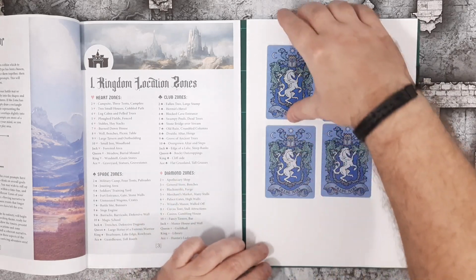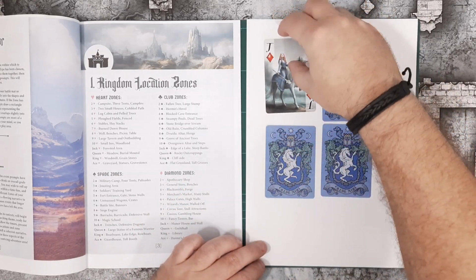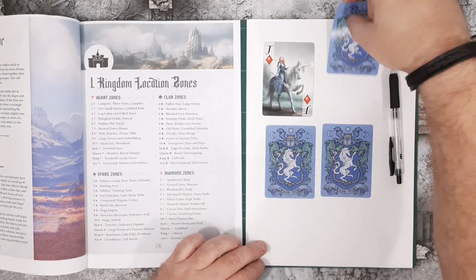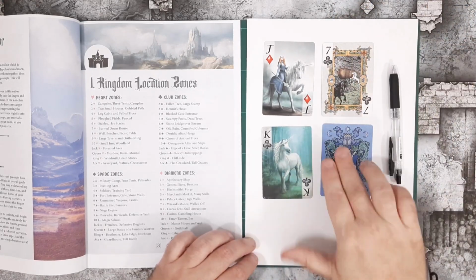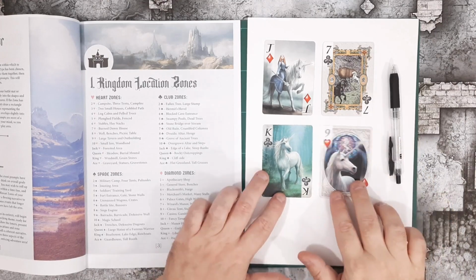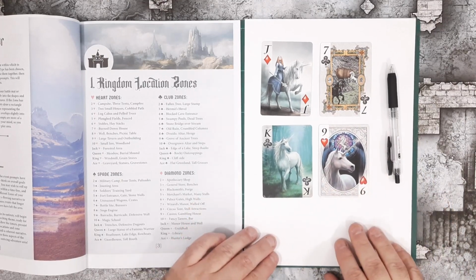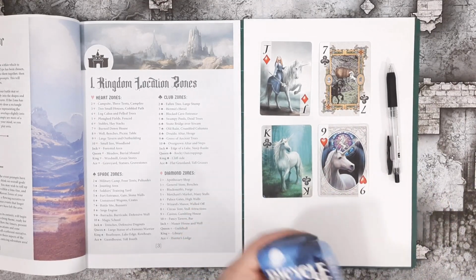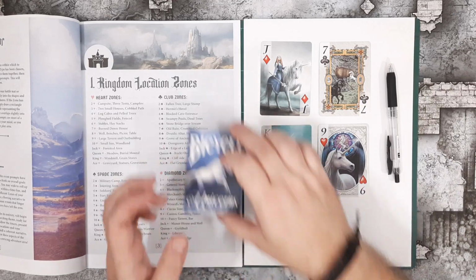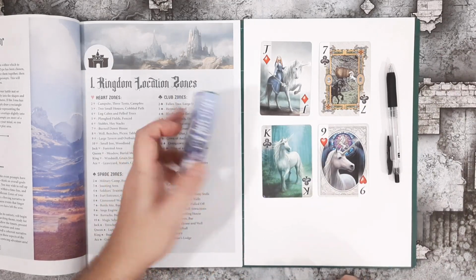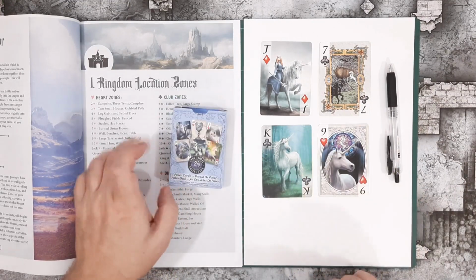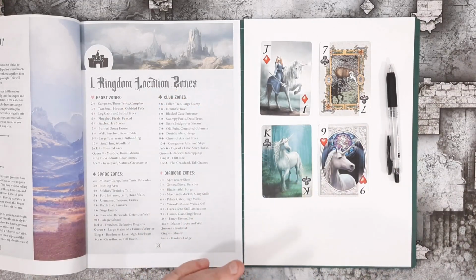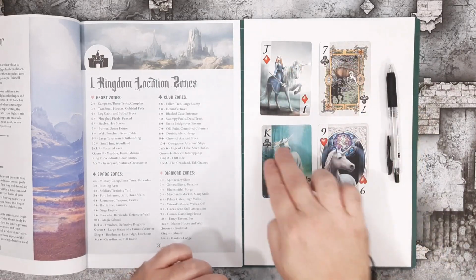So let's identify the cards that we have. We have the Jack of Diamonds, the 7 of Clubs, King of Clubs, and 9 of Hearts. And yes, in case you're wondering, these cards are from a unicorn pack through Bicycle. Anne Stokes and John Woodward have done all the artwork. Very pretty cards. So these are our 4 areas.